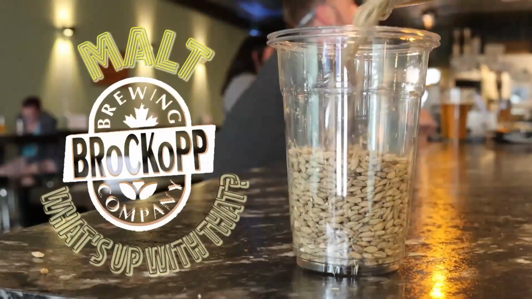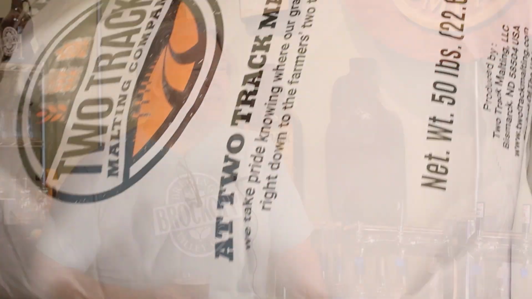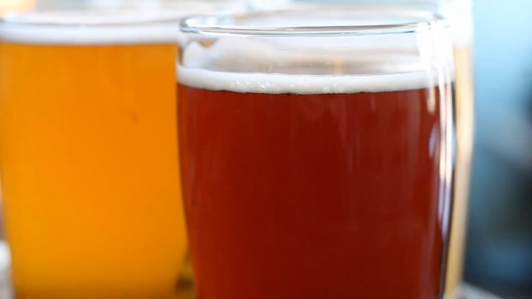This week we're going to talk about malt, which is part of beer. In the industry, grains are generally just referred to as malt. Malted barley can also be wheat, oats, any kind of grain. The grains, the malt, is what contributes all of the color to beer, whether it's light or dark.